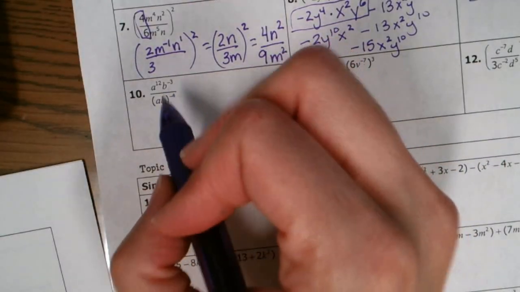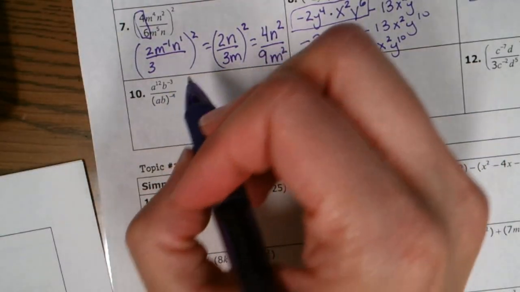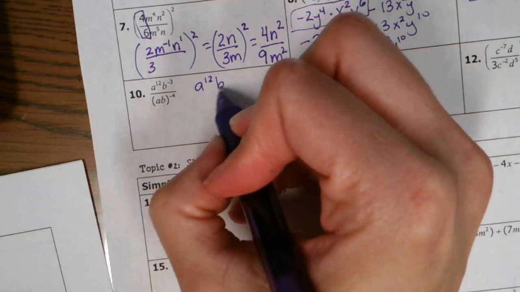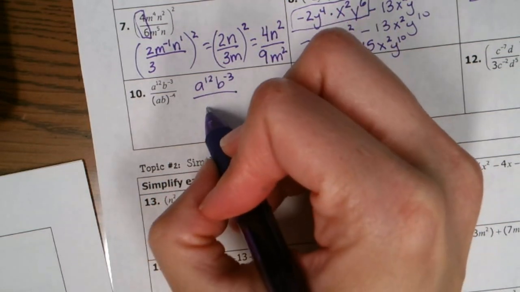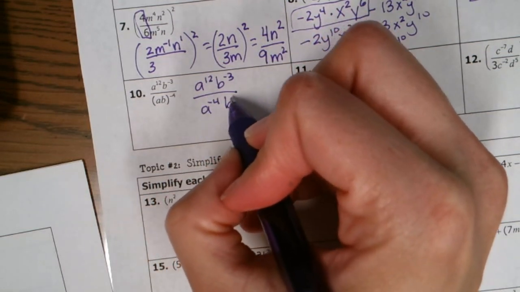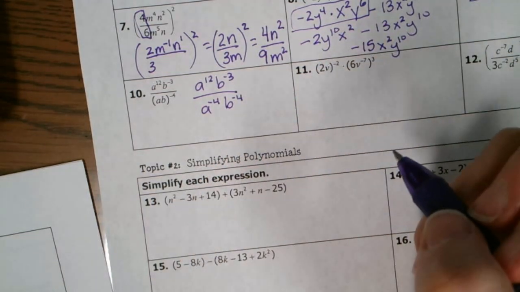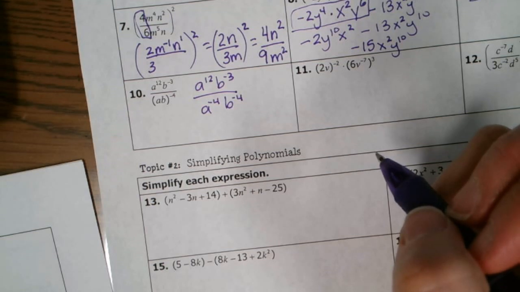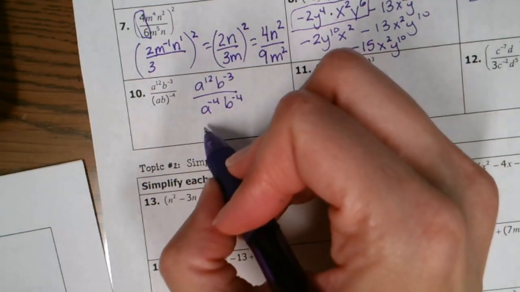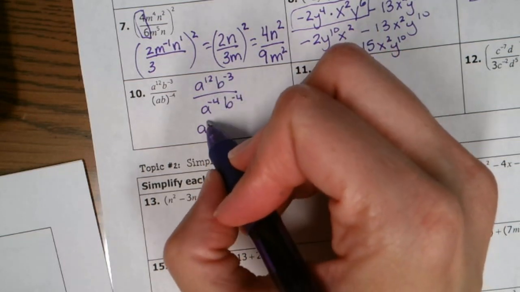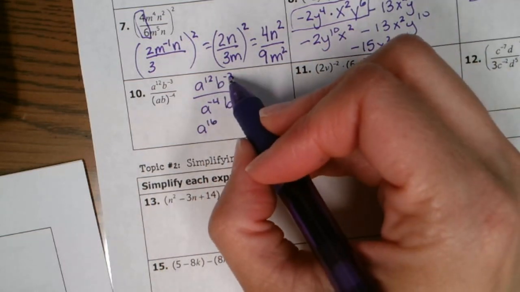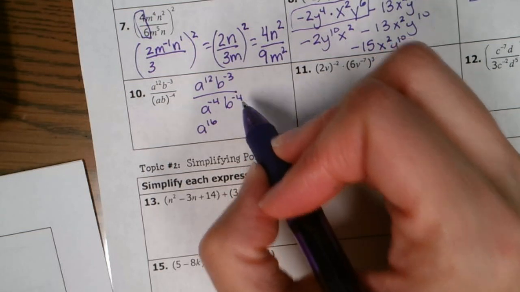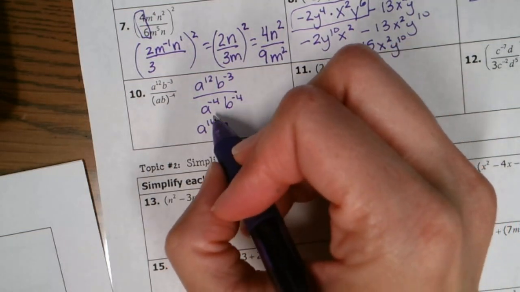Number 10, we need to simplify the bottom first. So a to the negative 4th, b to the negative 4th. And then we're going to subtract. 12 minus negative 4 is 16. Negative 3 minus negative 4 is 1.